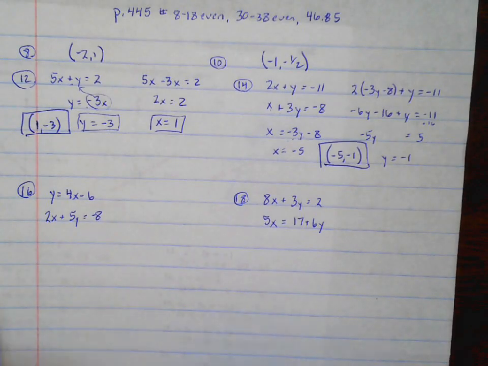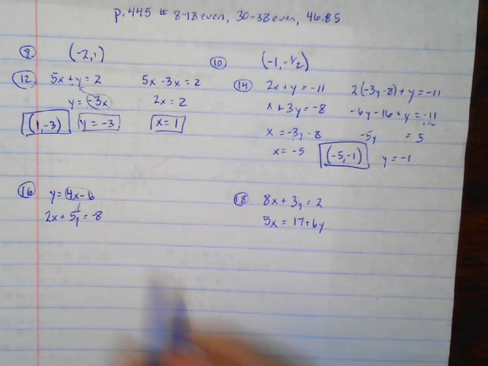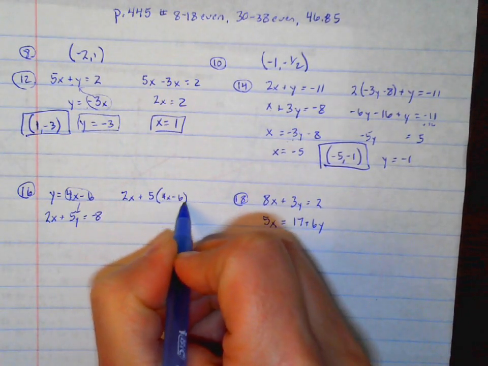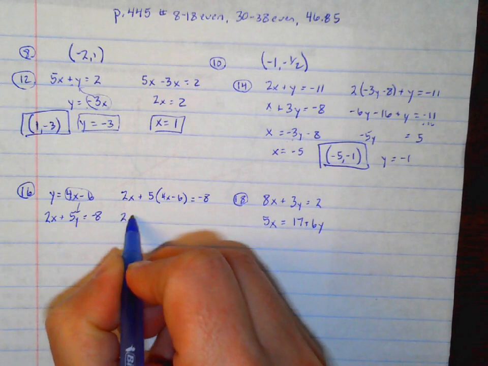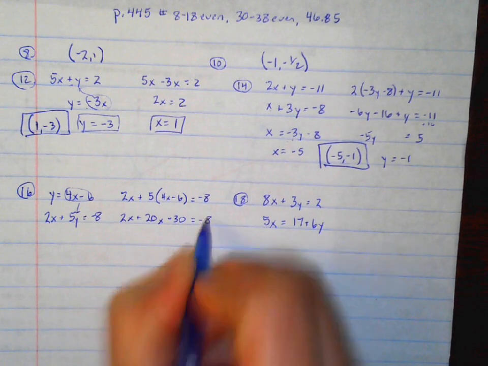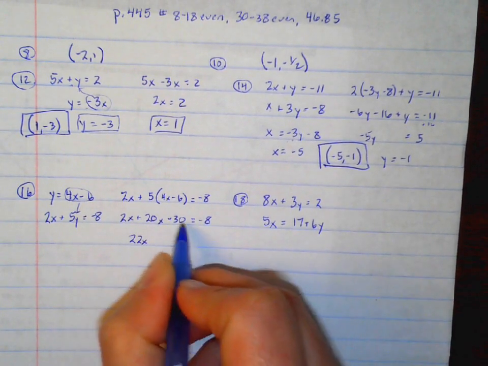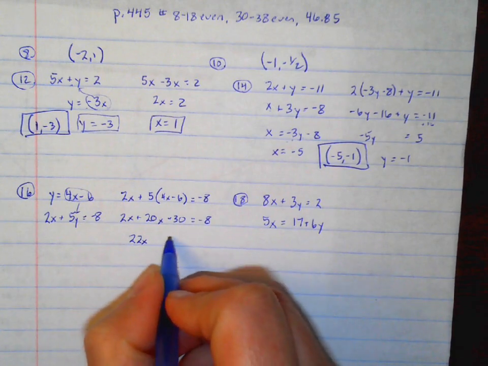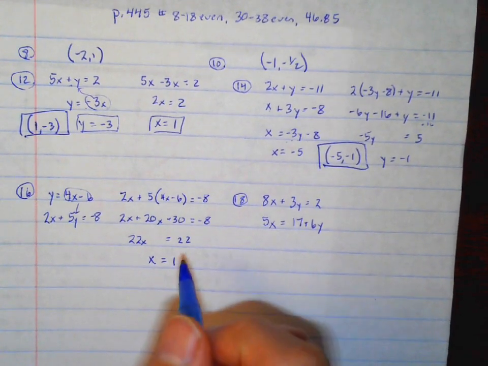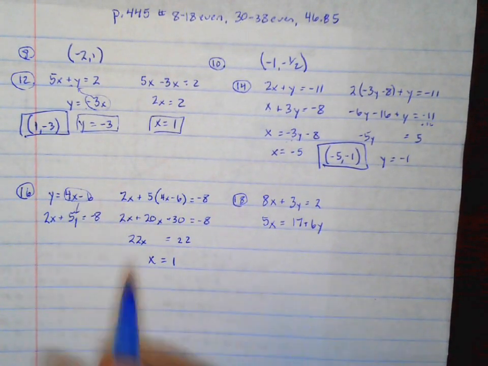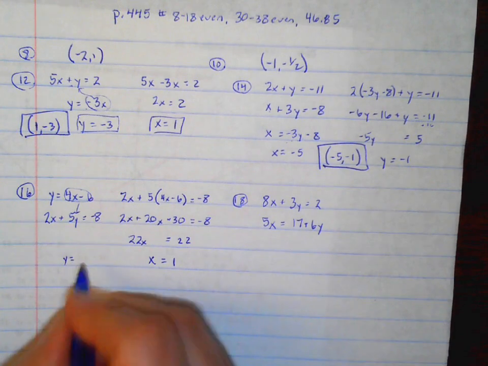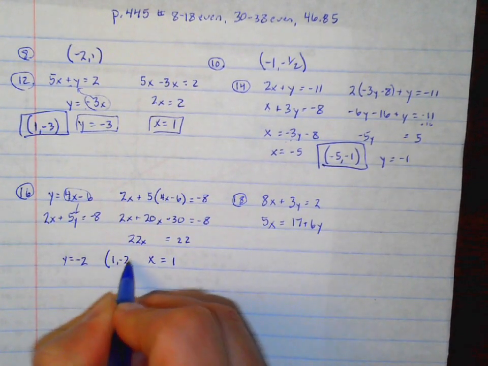Number 16, this is already y equals, so I'm going to take that and plug it in there. So I'm going to have 2x plus 5 times that y equals -8. Distribute it through. Add the like terms together. Add the 30 over. So 30 minus 8. So x is equal to 1. Take that and plug it back in here. So my y is going to equal 4 times 1 was 4, minus 6 would be -2. So 1, -2 would be my solution.